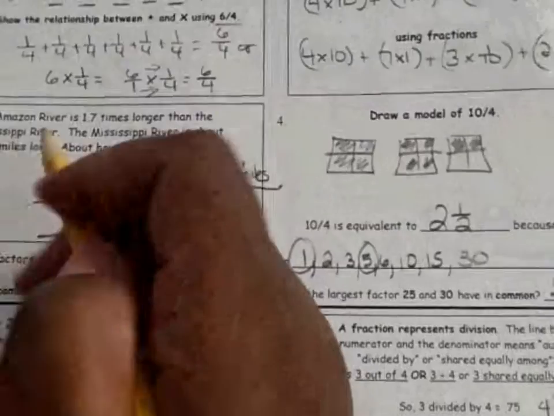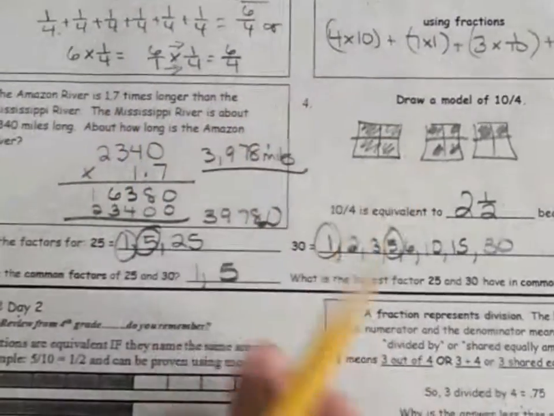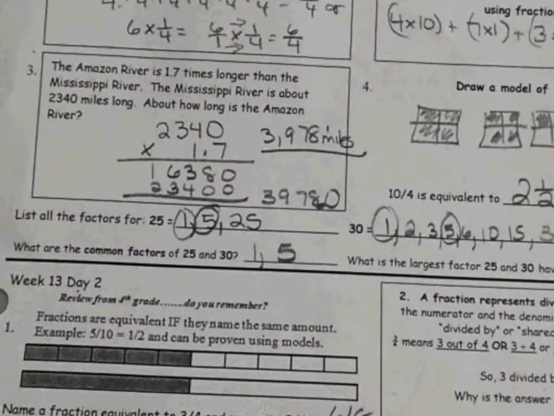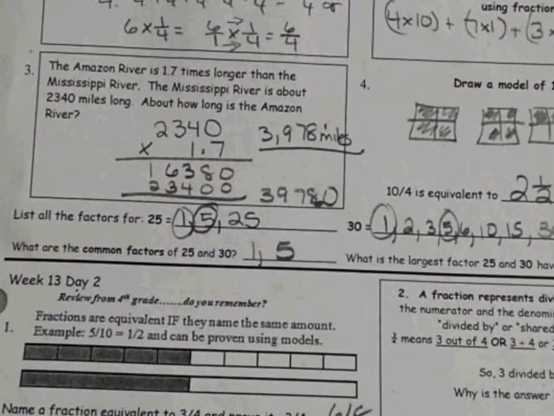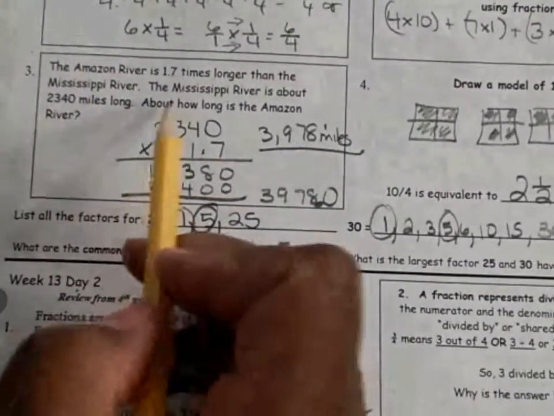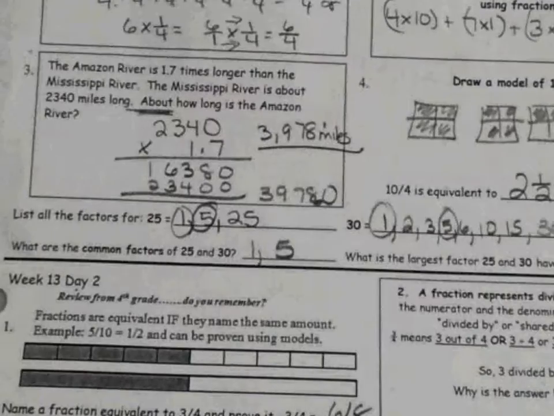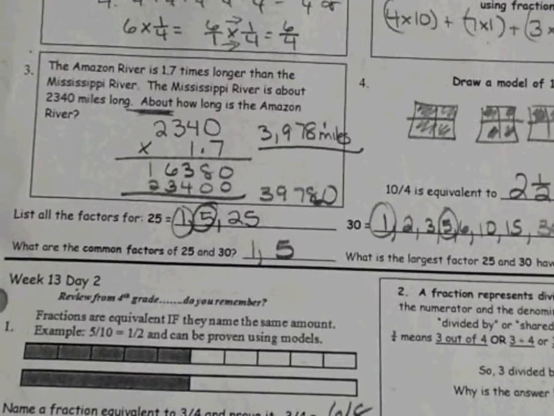The Amazon River is 1 7/10 times longer than the Mississippi. The Mississippi River is 2,340 miles. About how long is the Amazon River? Ooh, you know one thing that Miss Guilford didn't notice? It says about. So what was it really asking me for? It was really asking me to estimate.